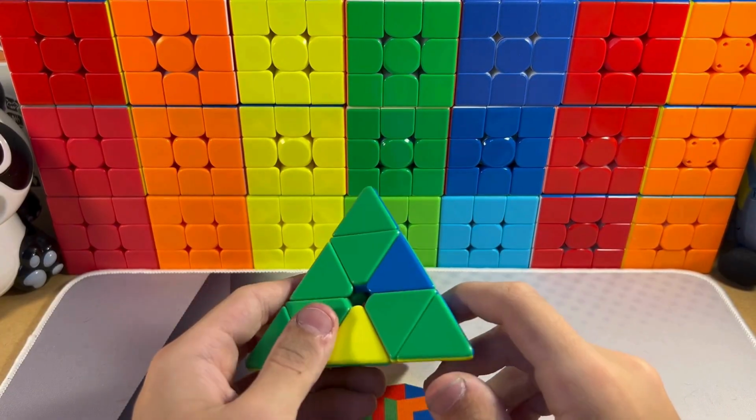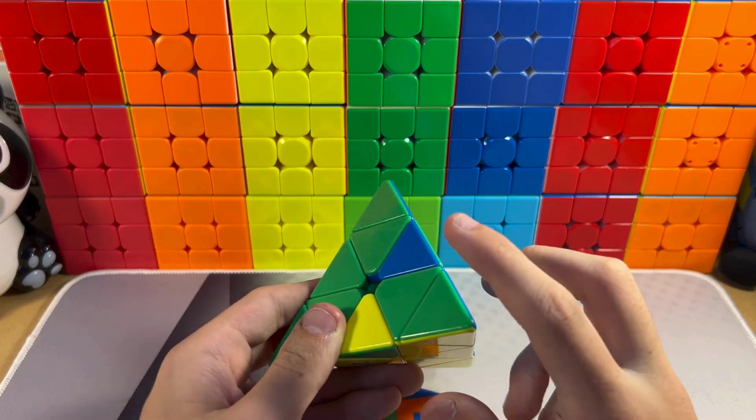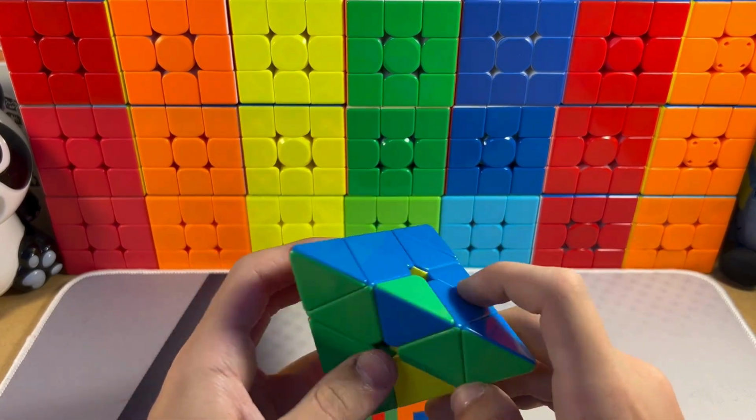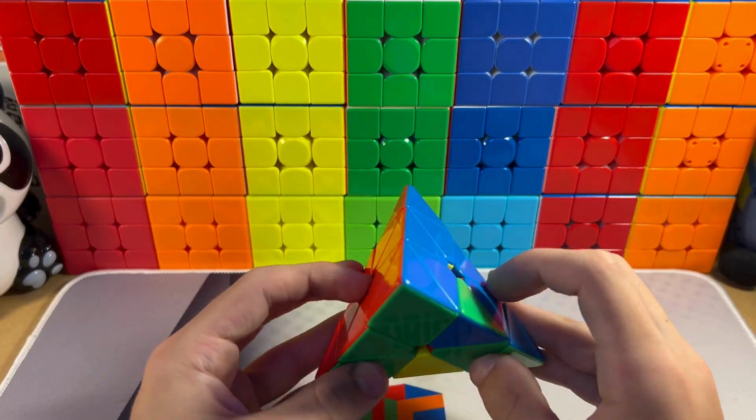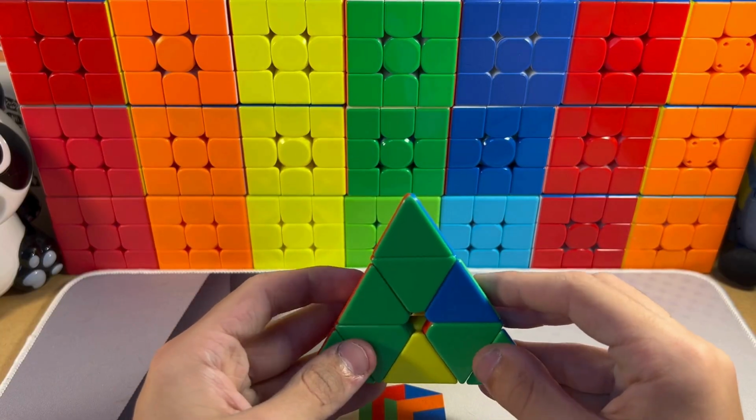So how you solve this one is, well, it's just like the last one, but the two flipped pieces are right here. So how you solve this is like this.